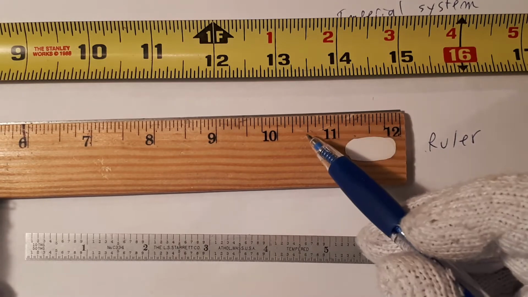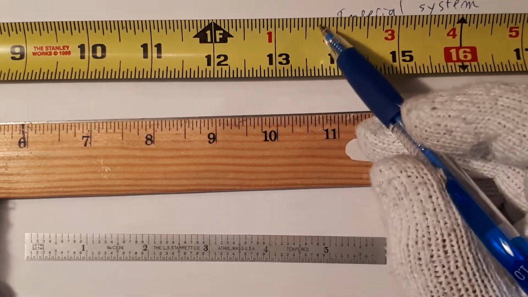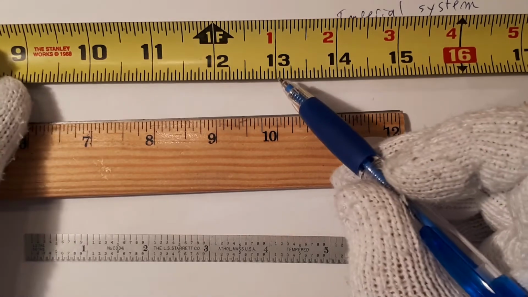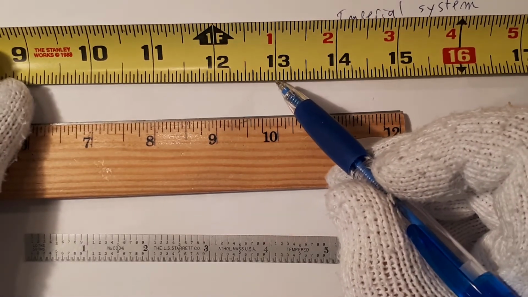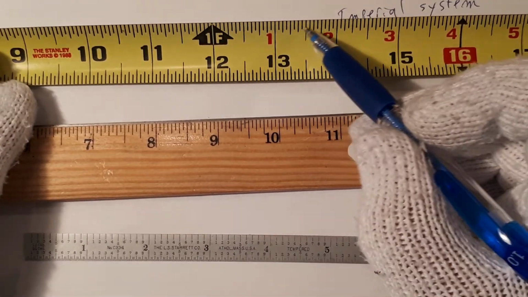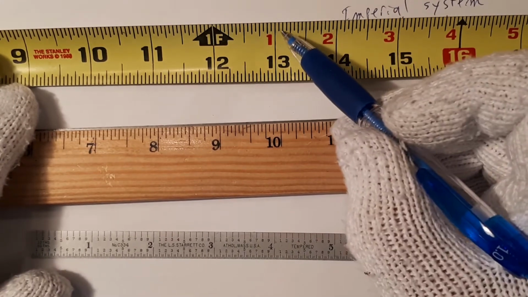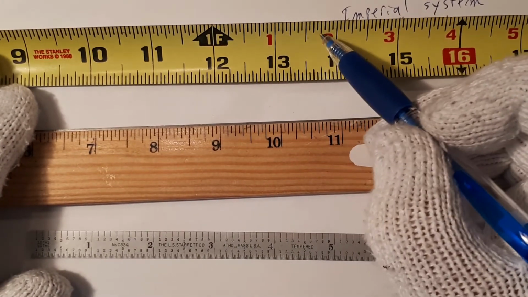And the discrimination of this ruler, as well as of this measuring tape, is the smallest value that I'm able to measure, which in this case is 1/16 of 1 inch. 1, 2, 3, 4, 8, 12, 16.